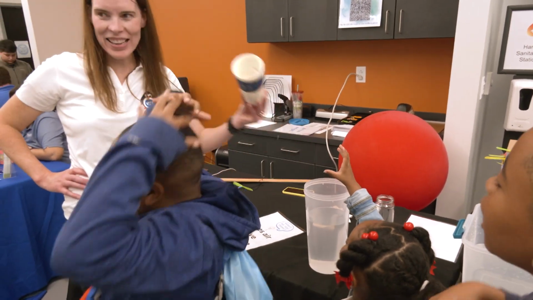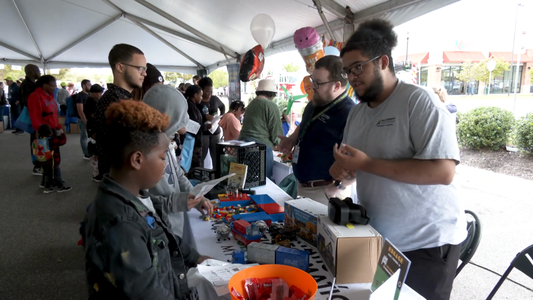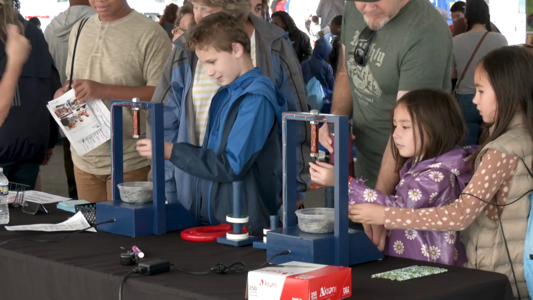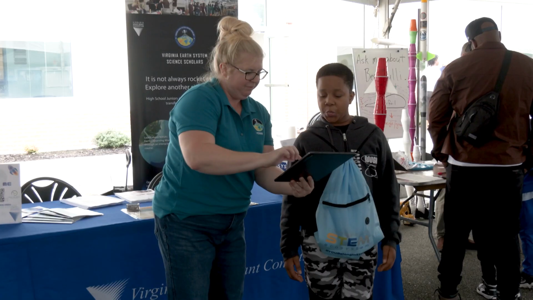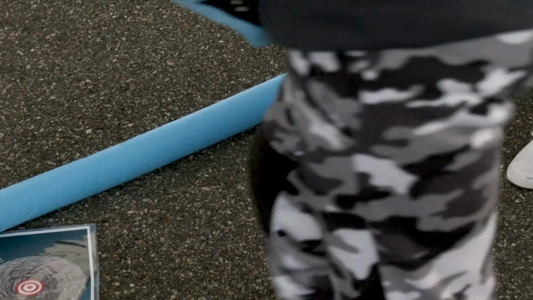What does the T in STEM represent? Technology, yes. The T represents technology. So technology is any kind of tool or process that humans create in order to solve problems and make our world better. Okay, and now we have E.